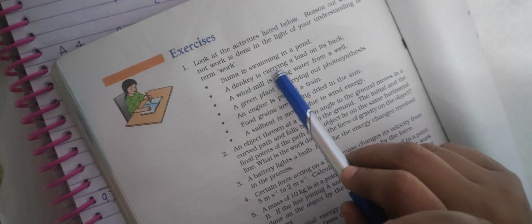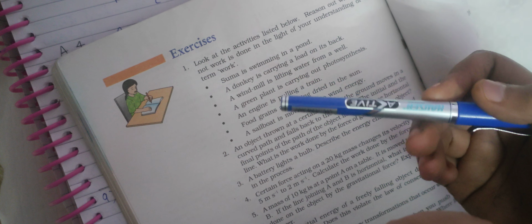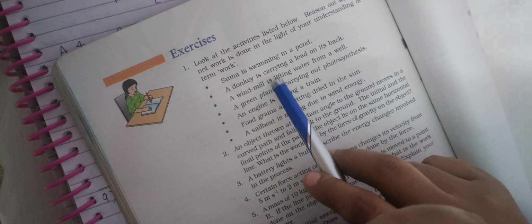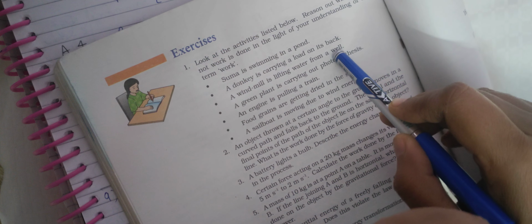Second, a donkey is carrying a load on its back. The bag is not moving relative to the donkey's body, so displacement is 0 and the work is 0.